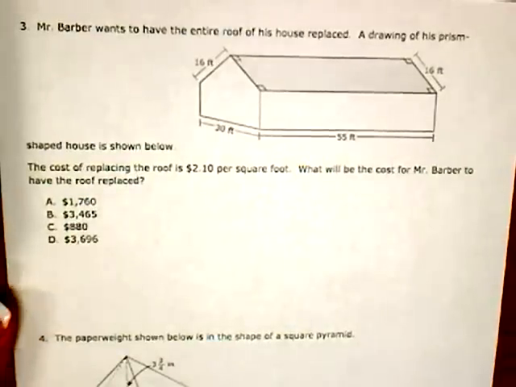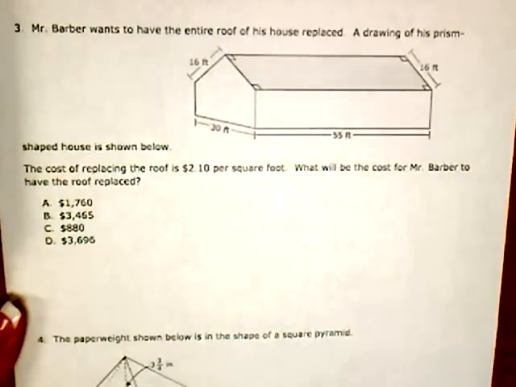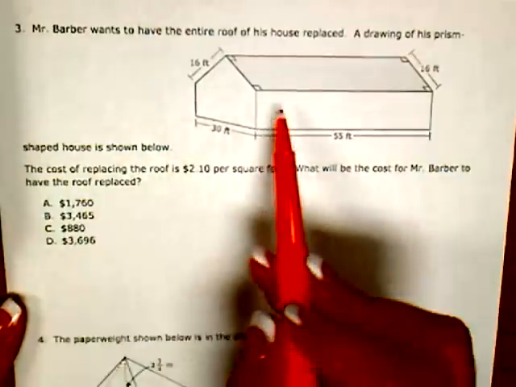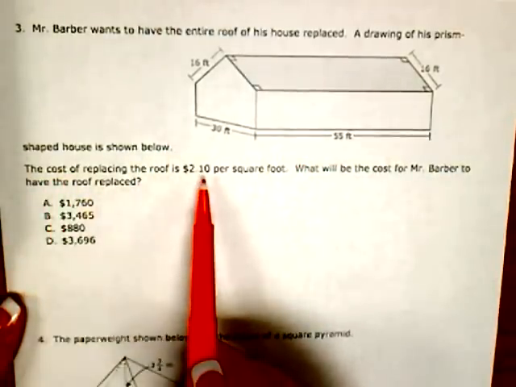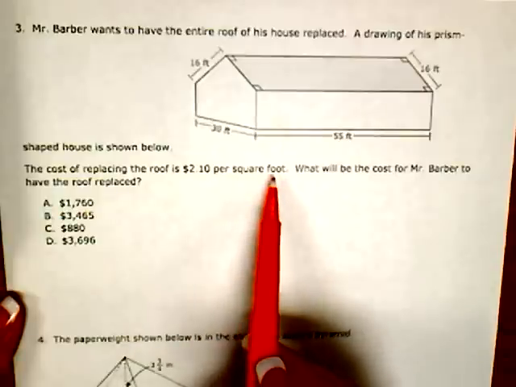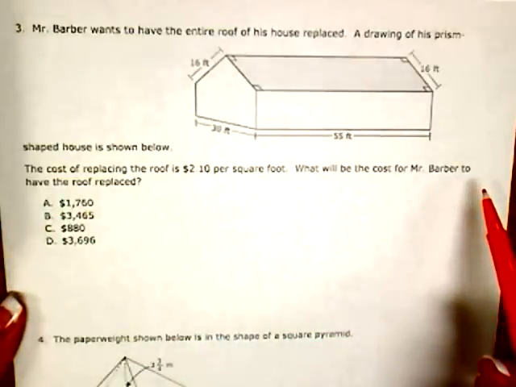Mr. Barber wants to have the entire roof of his house replaced. A drawing of his prism-shaped house is shown below. So here's our drawing here. It says the cost of replacing the roof is $2.10 per square foot. What will be the cost for Mr. Barber to have the roof replaced?